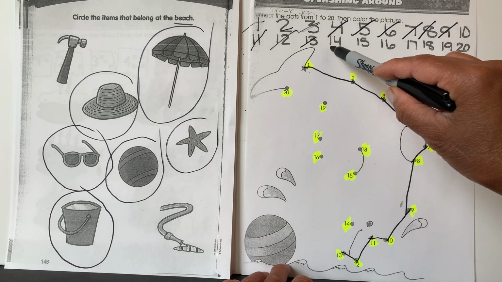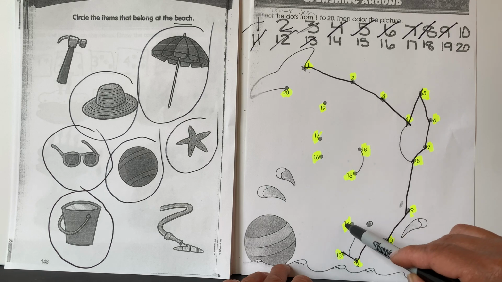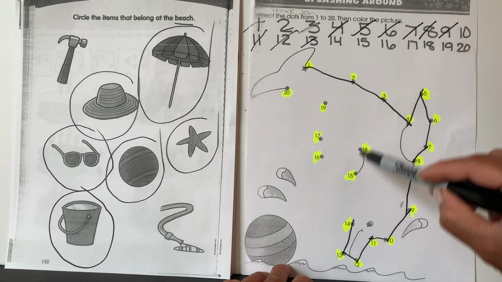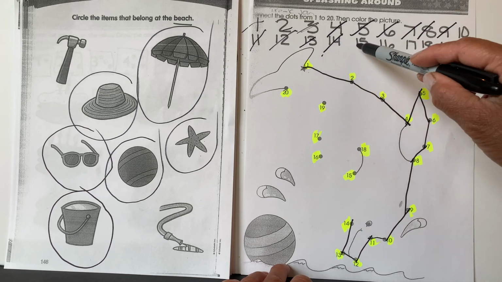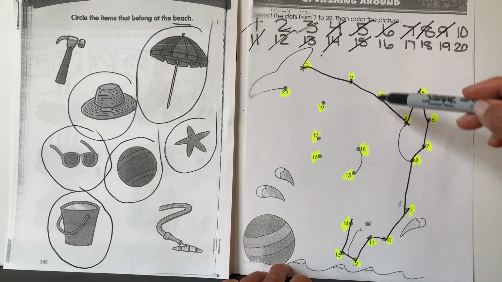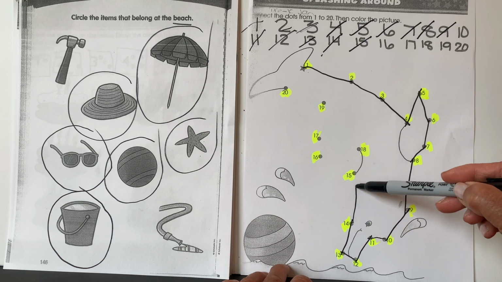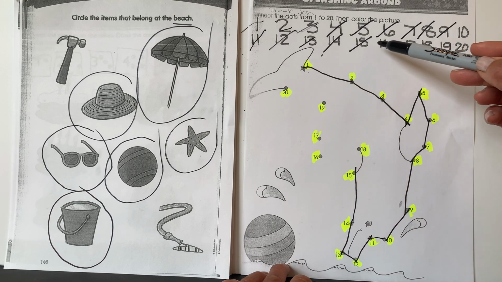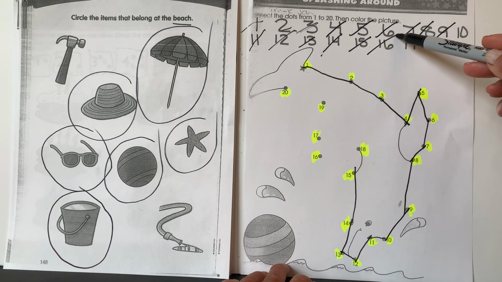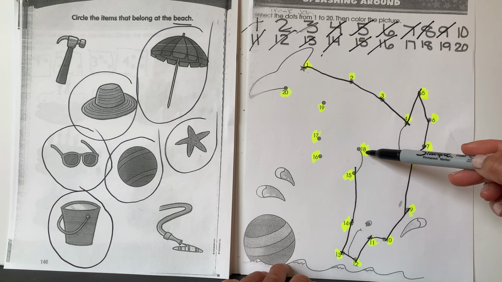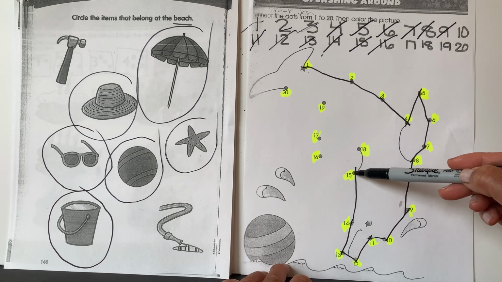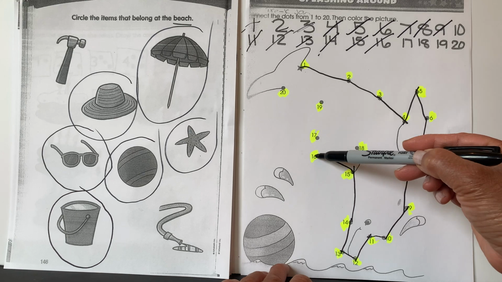Then look for 14. 14, draw a line. After 14 is 15. Where is the 15? Here it is. Draw a line. After 15 is 16. That's an 18. There's a 16. Go from 15 to 16.